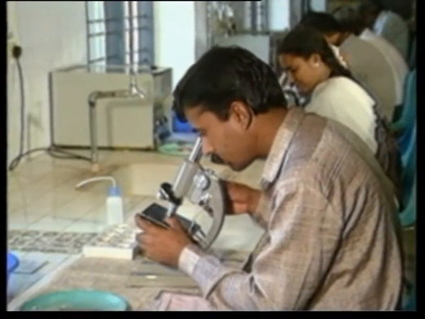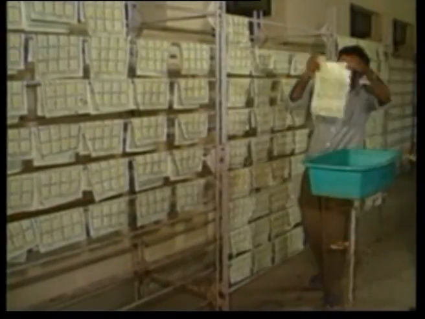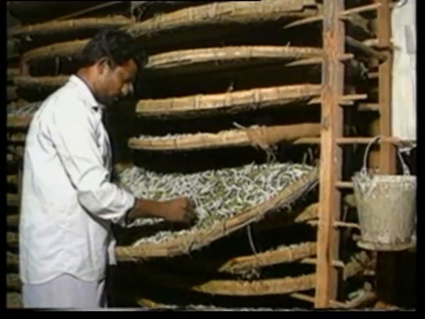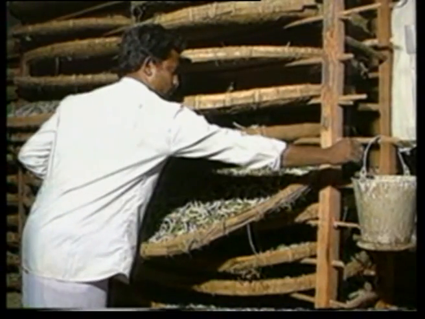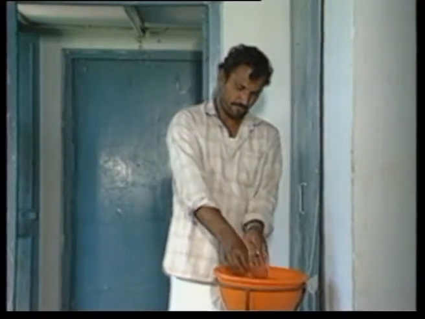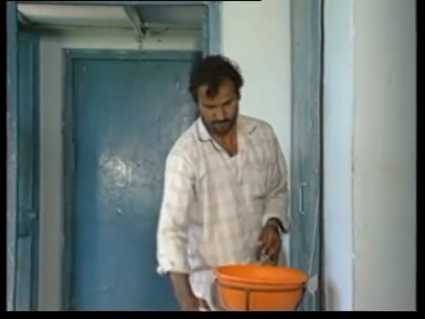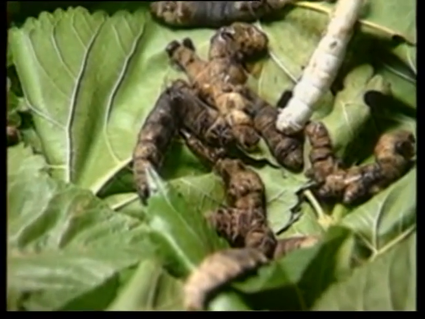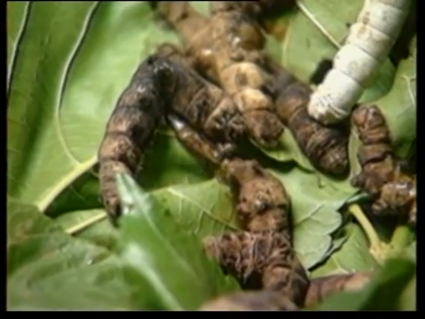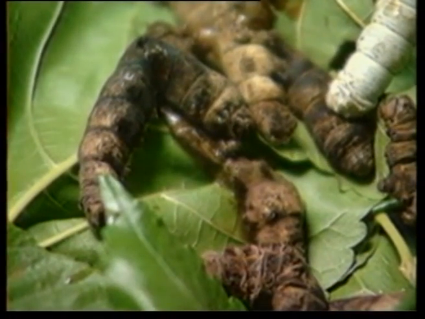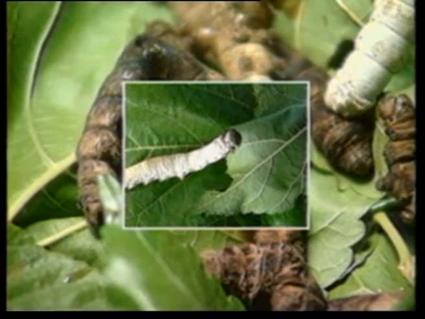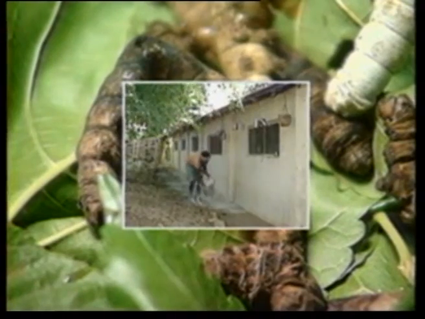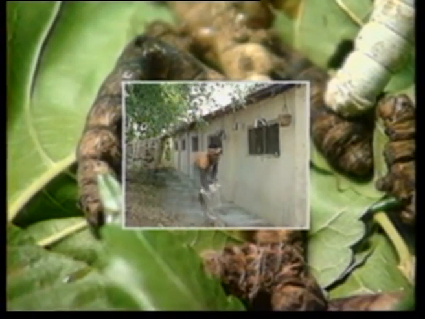Microscopic examination to screen disease-free seed, surface disinfection of eggs, disinfection of rearing space and appliances, screening of healthy worms during rearing, and strict maintenance of hygiene are the steps to be adopted to control this disease. Flacherie, another disease, is caused by either bacteria or virus that multiply due to faulty rearing. Correct feeding, maintenance of hygiene, providing adequate rearing space and aeration are the best insurance against this disease.